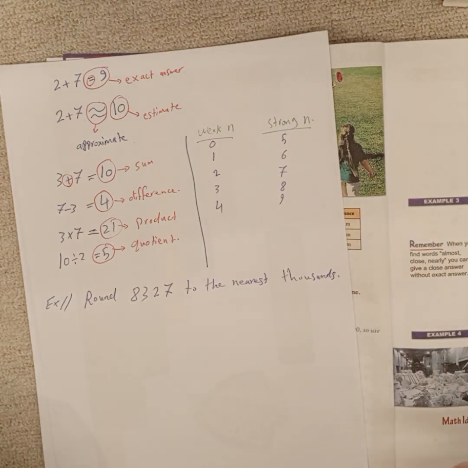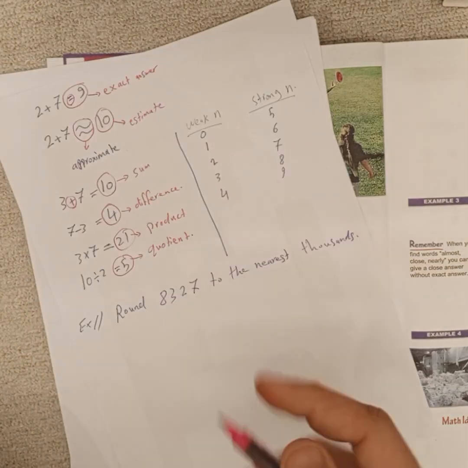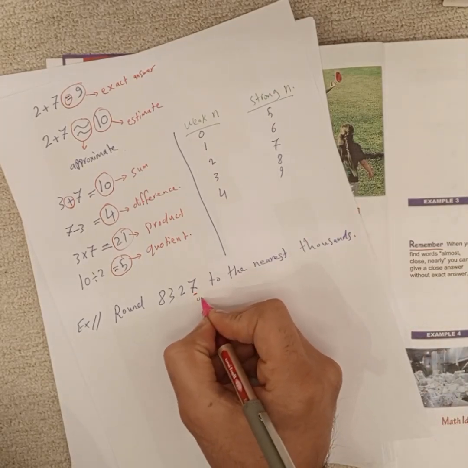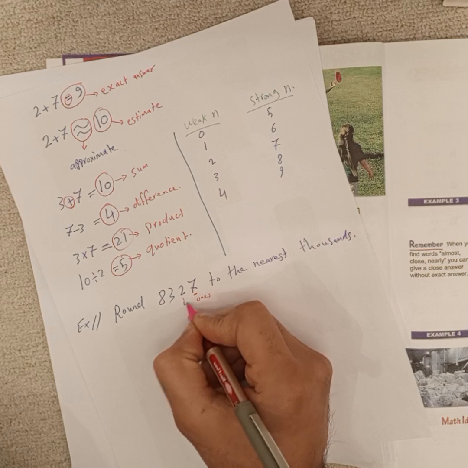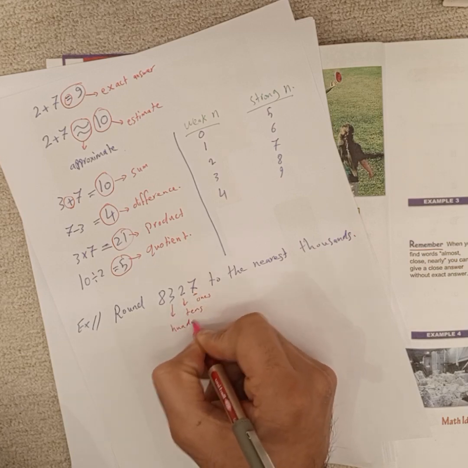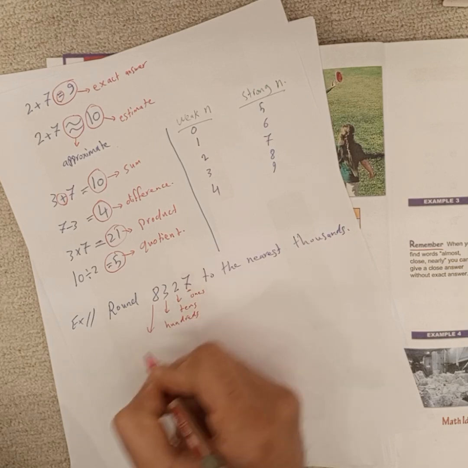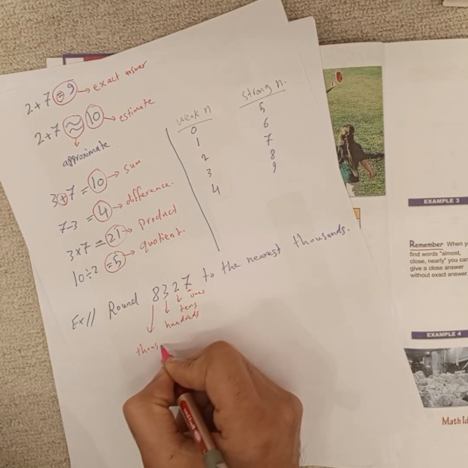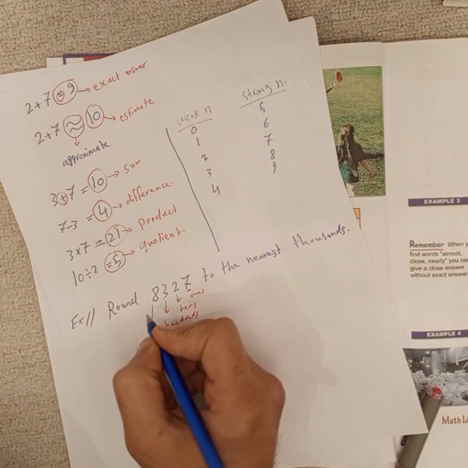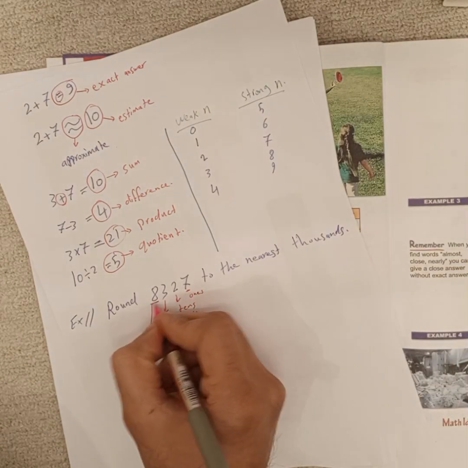What number is in the thousands place? Look at the question. We know 7 is ones, tens, hundreds, thousands. So underline the thousands digit, I mean this one, 8.